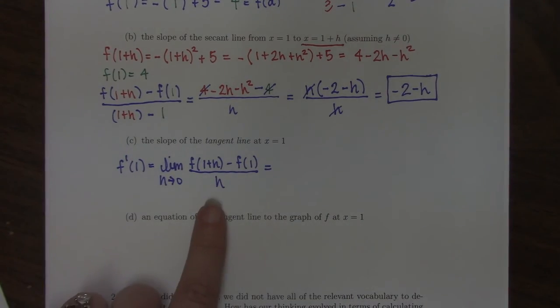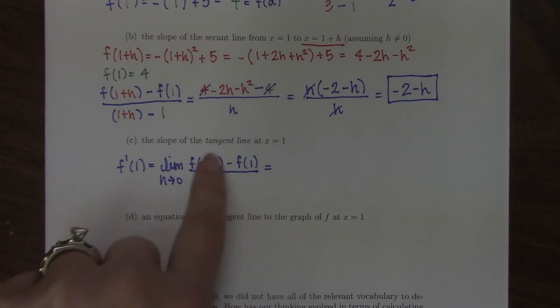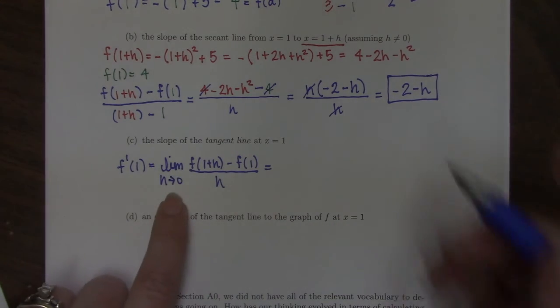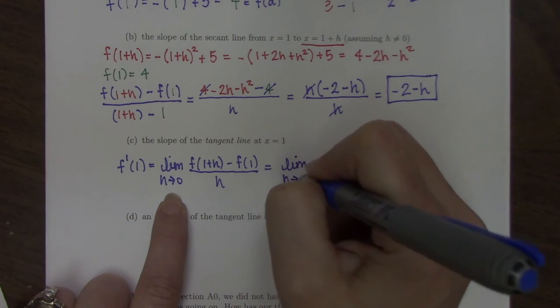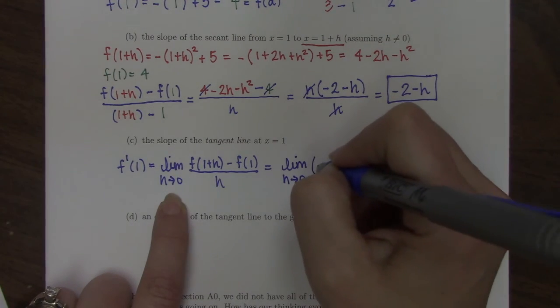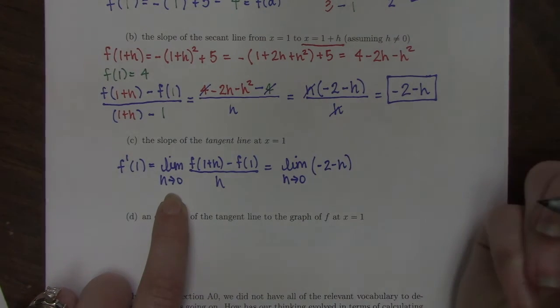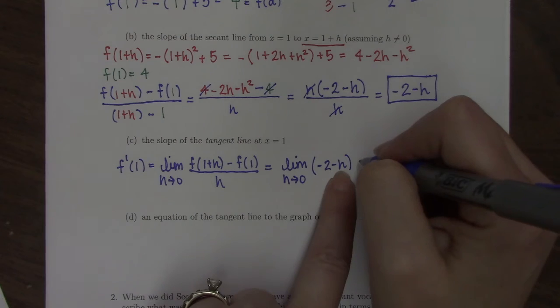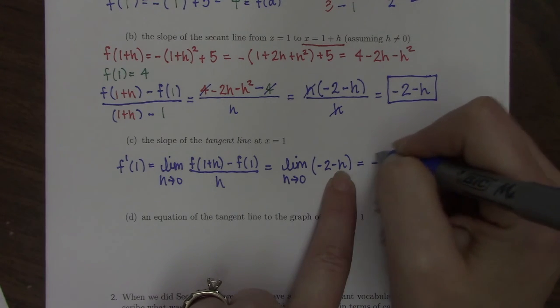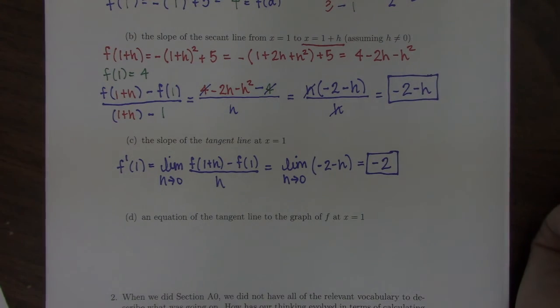We actually computed the difference quotient here in the previous part. So I can say, well, this is now just evaluating the limit as h goes to 0 of negative 2 minus h. So this can be done through direct substitution. I plug in a 0 for h, and I get negative 2 is the tangent slope.